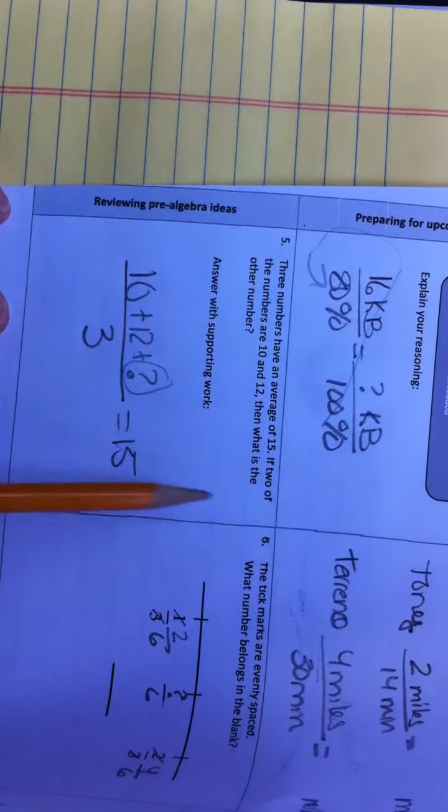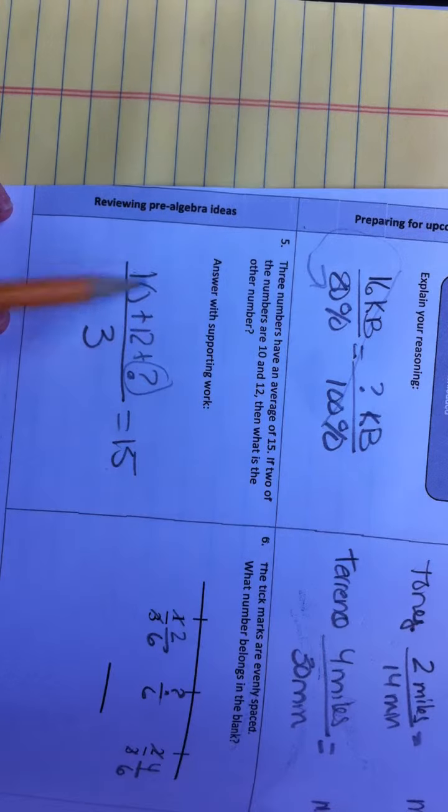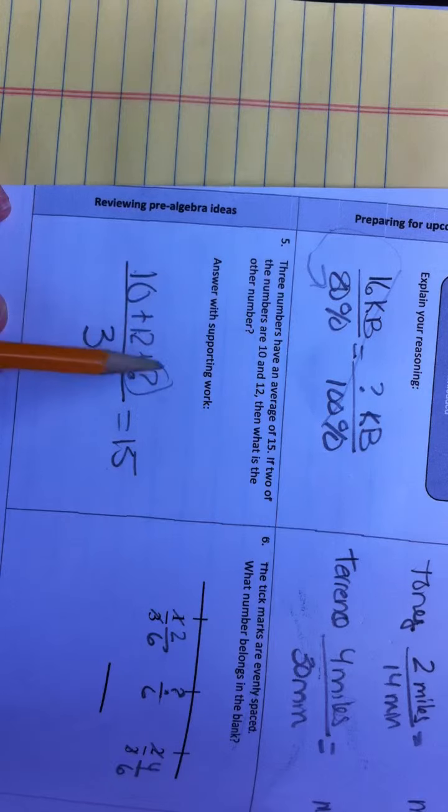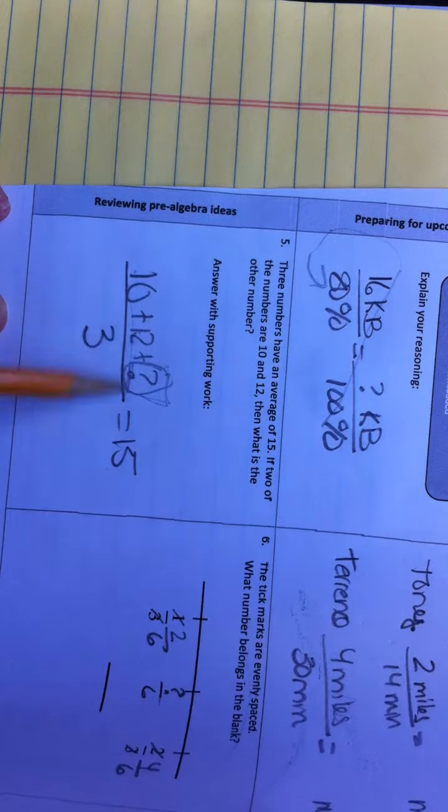This guy, you're going to want to read it, but once you read it, you're going to figure out that Tony runs 2 miles in 14 minutes and Terrence runs 4 miles in 30 minutes. If you pause here and write that down and then try it, I think you're going to be able to figure it out. This one, 3 numbers average out to be 15. They told you 2 of them are 10 and 12. So 10 plus 12, some other number, divided by 3 gives you the average of 15. You've got to figure out what number to go in there.